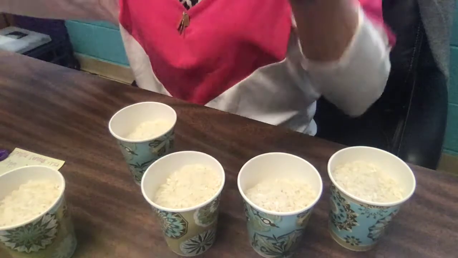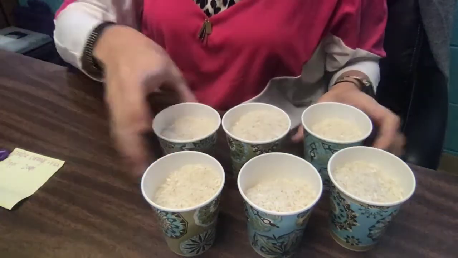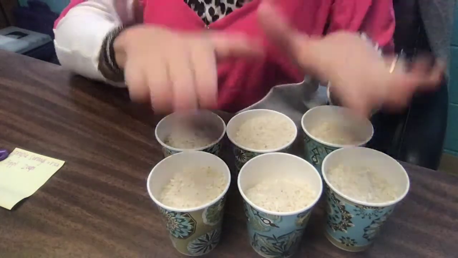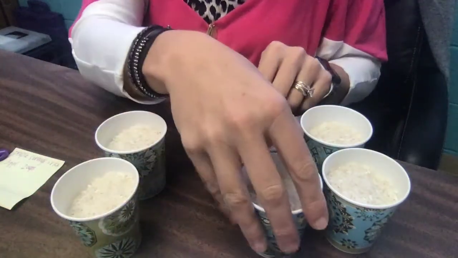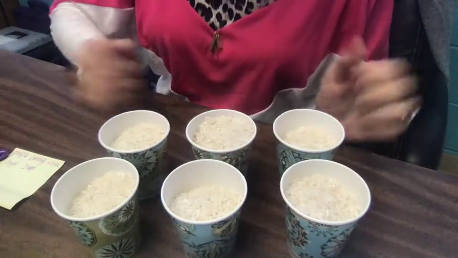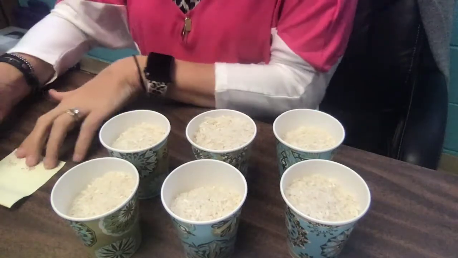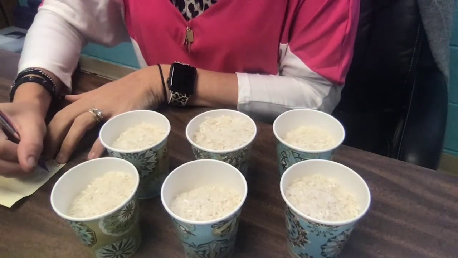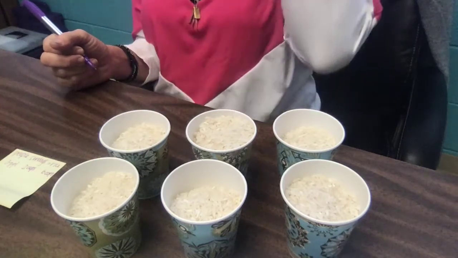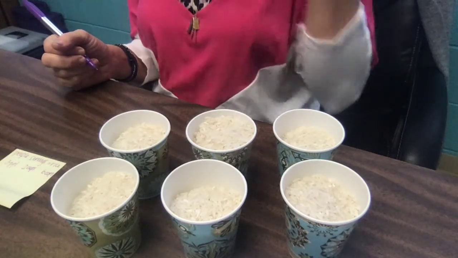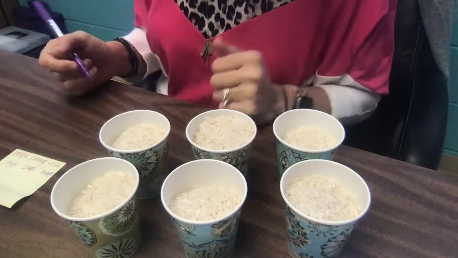Well, now let's think about a different way. So I've got my 6 cups. My 3 people: this is 1 serving, 2 servings, 3 servings. So that equaled 6 cups of rice altogether. What if I like a lot of people at my party?